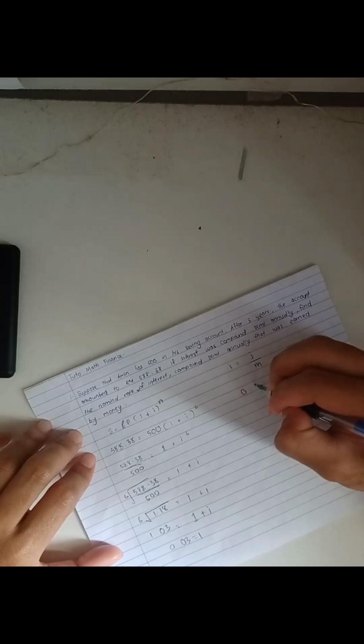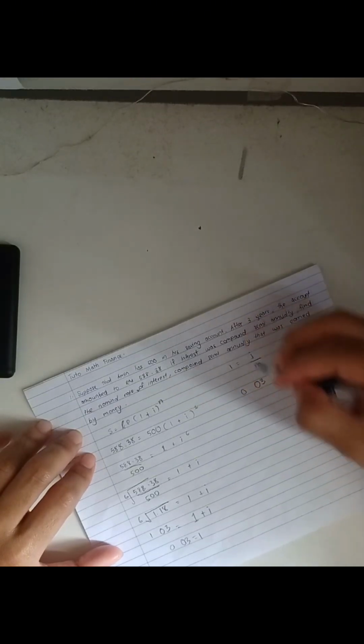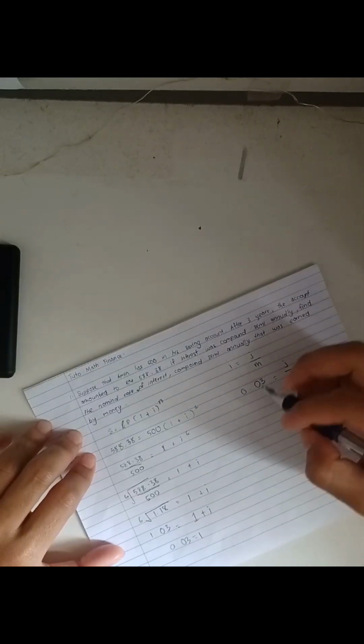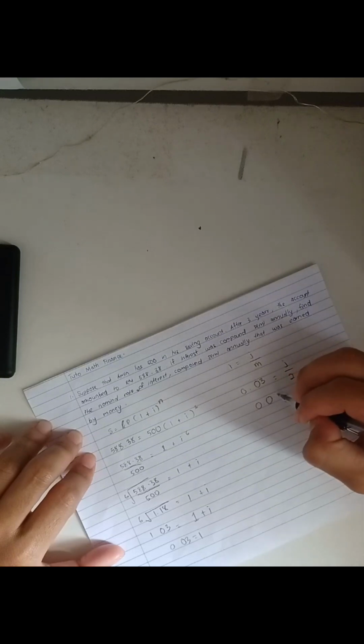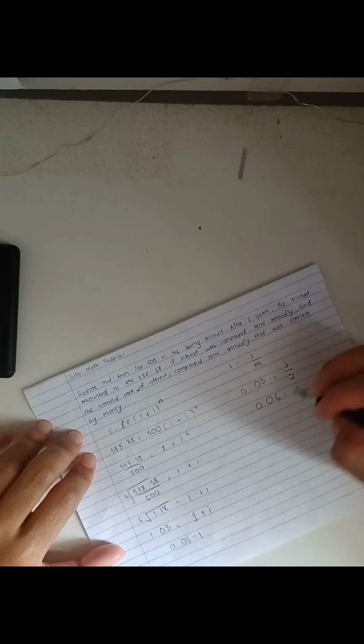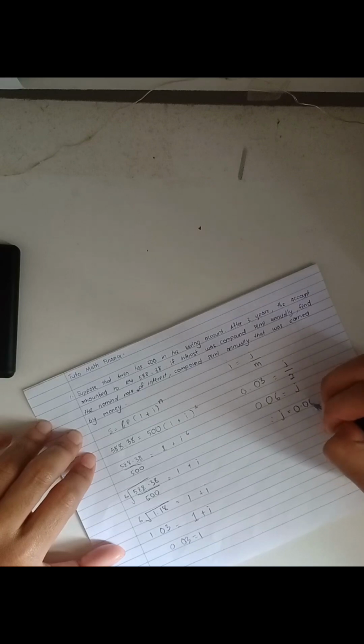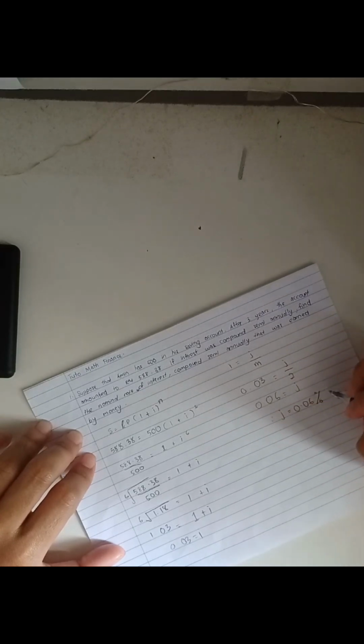Then how to find the nominal rate? i equals j per m. The step is 0.03 equals j divided by 2, and then we got 0.06 equals j, then j is 0.06, which is the answer of the nominal rate from the compound interest.